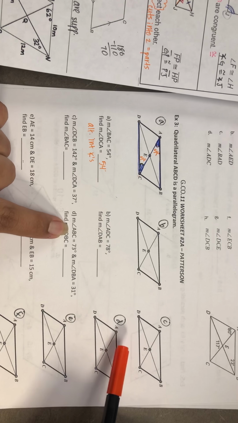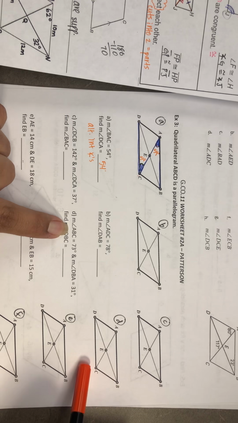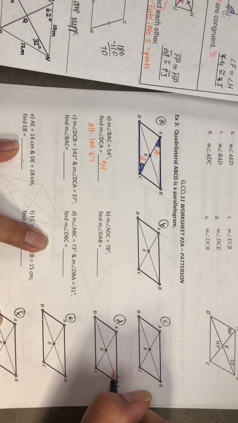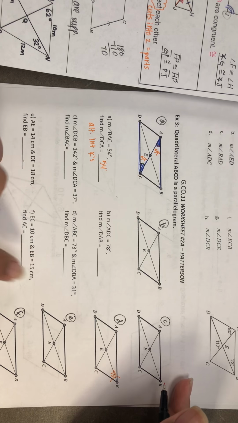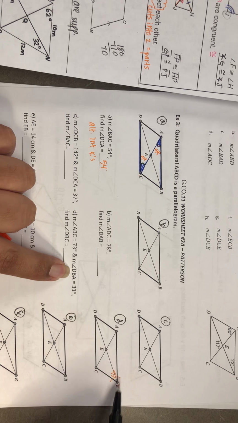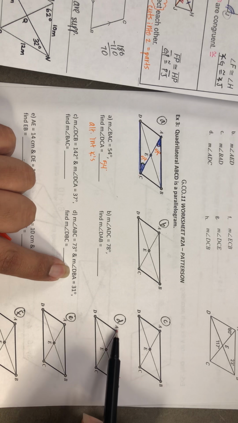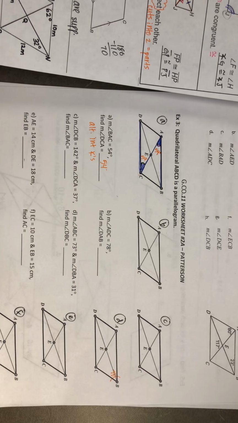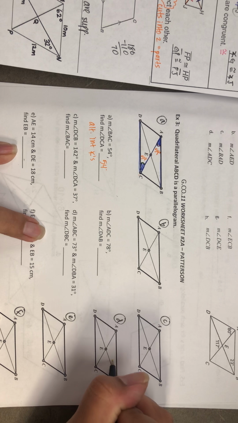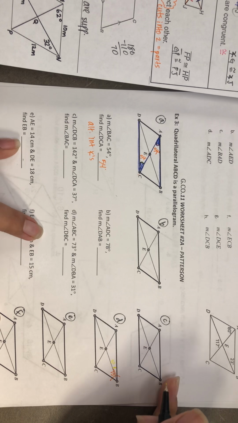So the measure of angle ABC, that's the whole angle, okay, is 73 degrees. And the measure of angle DBA is 31. So that means that this little part is 31 degrees.